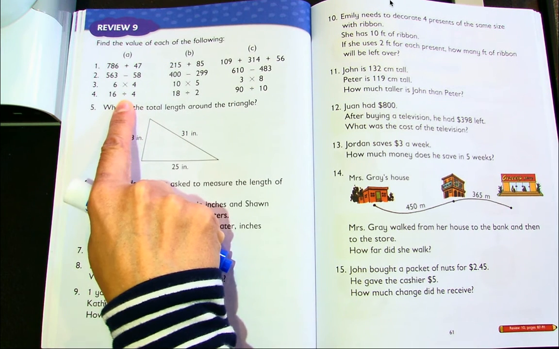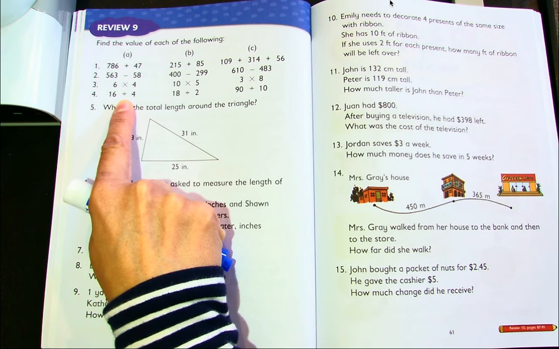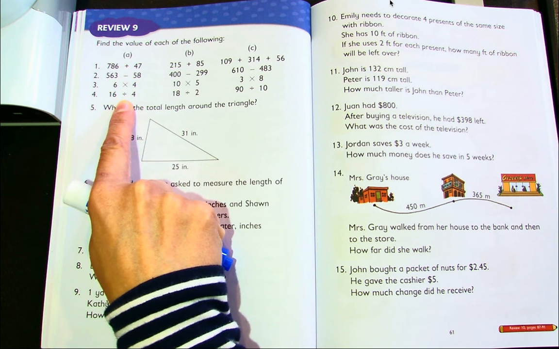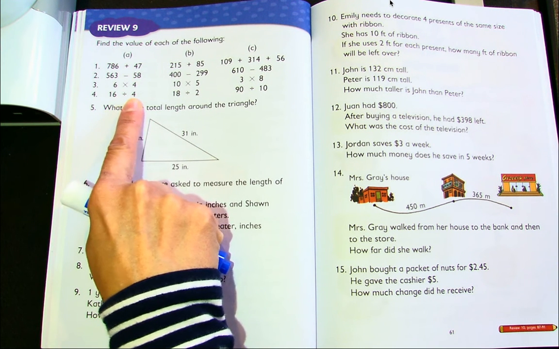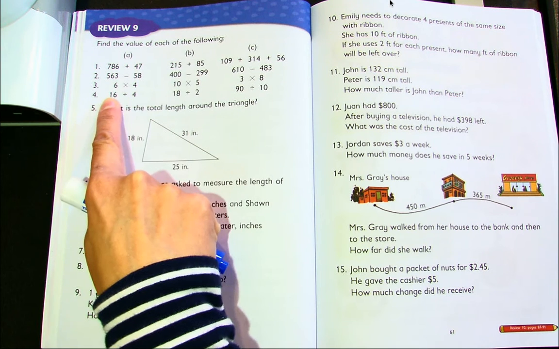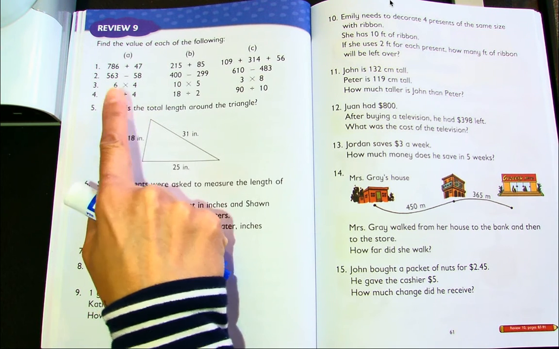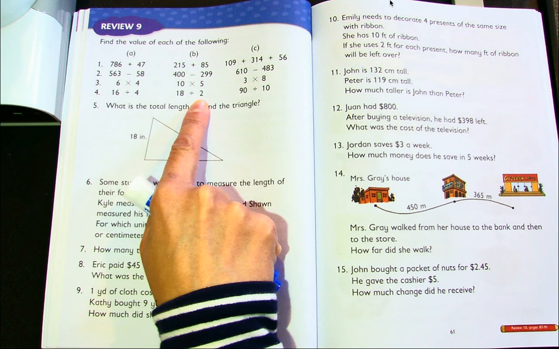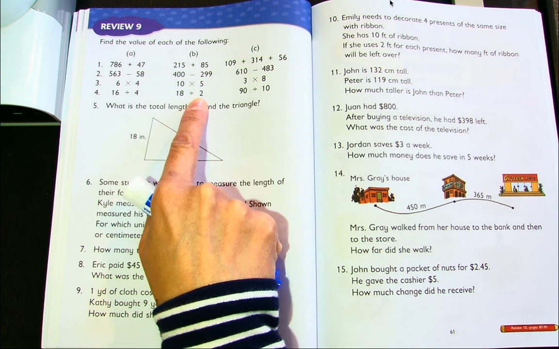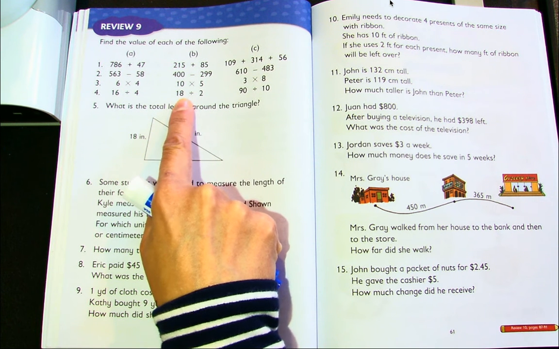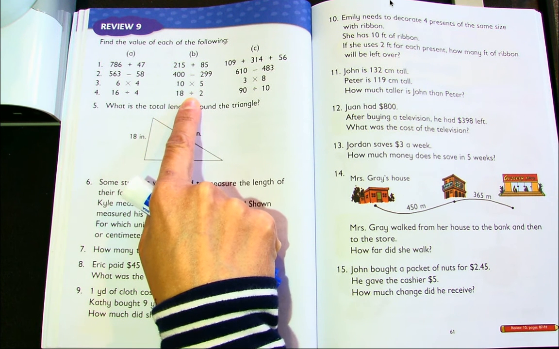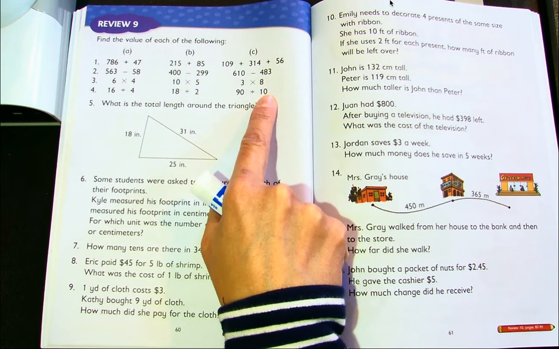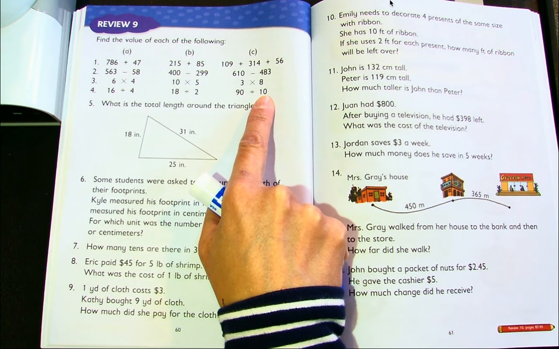And remember, when we are dividing, we can use multiplication to help us, because multiplication and division are inverse operations. That's a fancy word for opposites. So 16 divided by 4, we can think about, well, 4 times what is 16? And we know 4 times 4 is 16. So 16 divided by 4 is 4. 18 divided by 2, we can think about 2 times what gets us up to 18. And we know 2 times 9 is 18. So 18 divided by 2 is 9. And 90 divided by 10, we can think about 10 times what equals 90. And that answer would be 9.